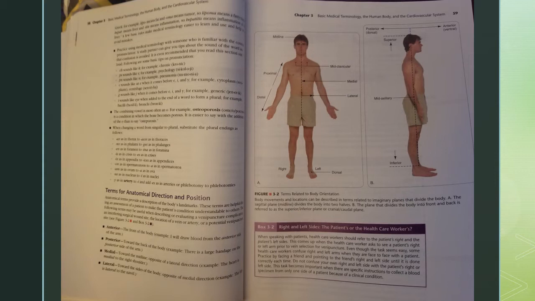A few basic rules make medical terminology easier to learn and to use, and help us to avoid mistakes. Practice using medical terminology with someone who is familiar with the correct pronunciation. A study partner can give you tips about the sound of the word so that confusion is avoided. It is even recommended that you read this section out loud. Following are some basic tips on pronunciation.